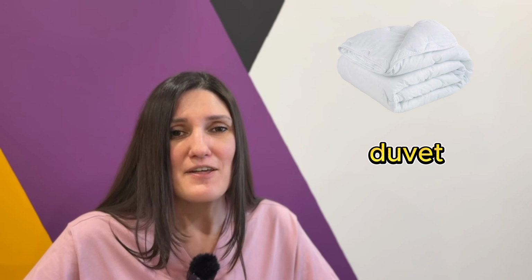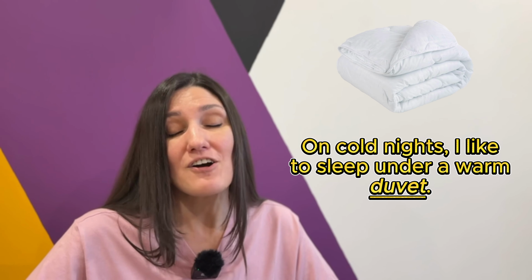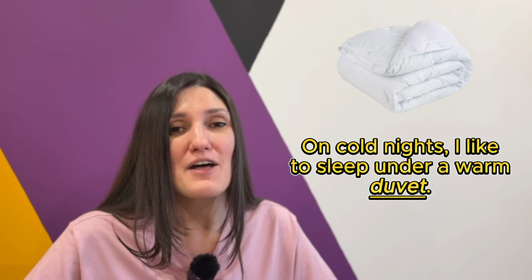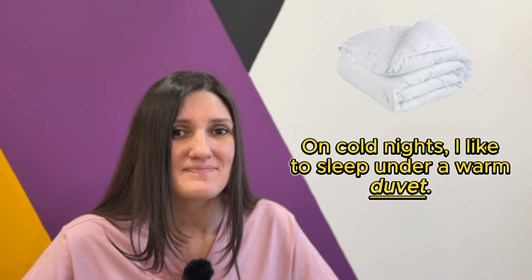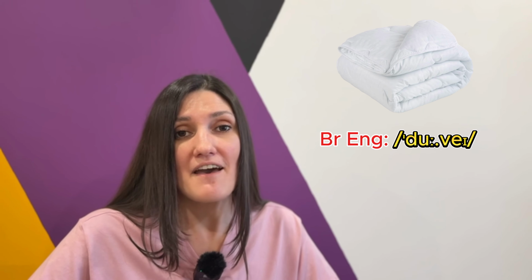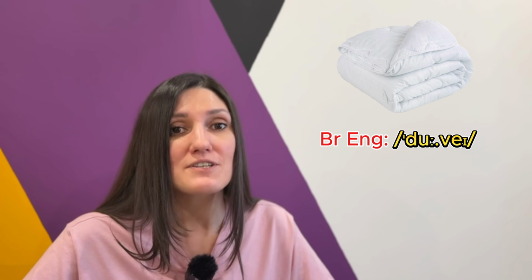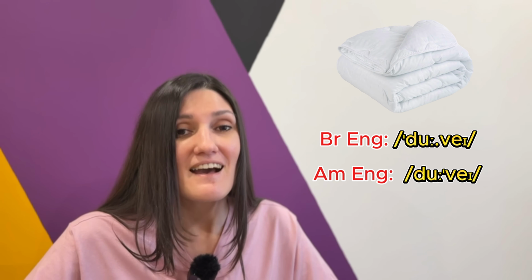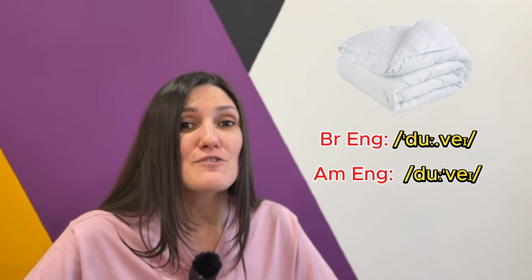The last item on the list is a duvet. Let's say it together. Duvet. On cold nights, I like to sleep under a warm duvet. In American English, people pronounce this word differently. They say duvet. Let's say it together. Duvet.